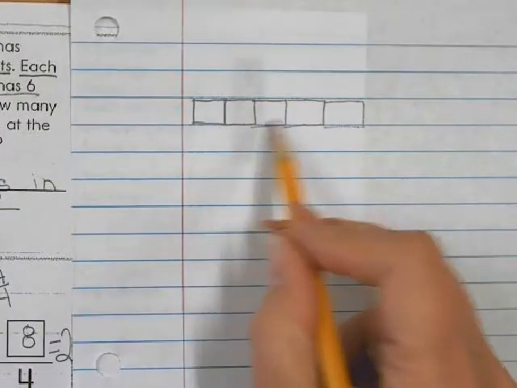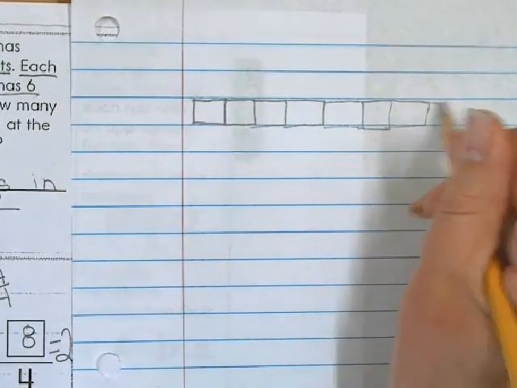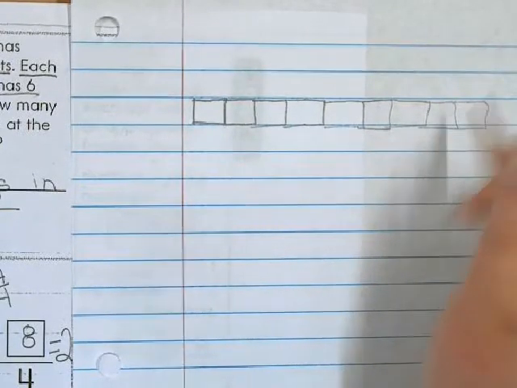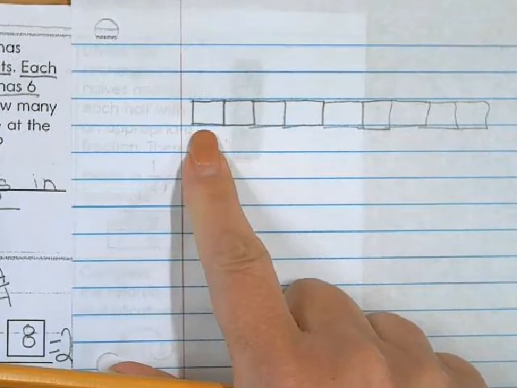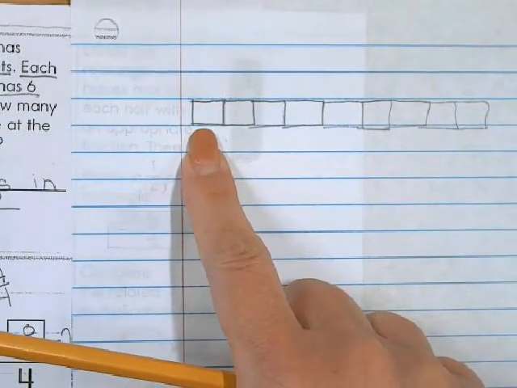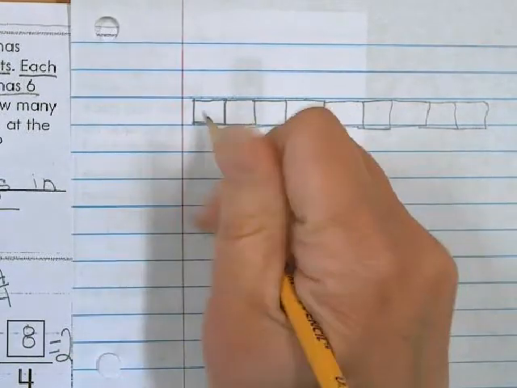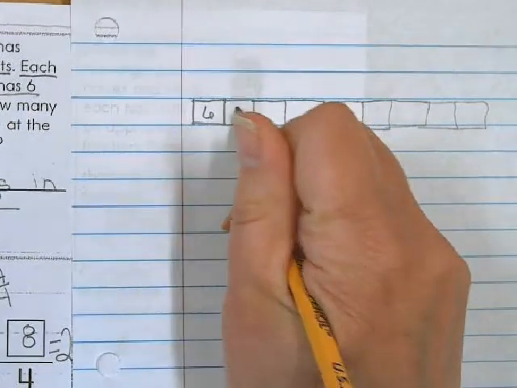So I'm going to move this over. 5, 6, 7, 8, 9. We started off at the beginning of the year putting dots or tally marks, but now we've moved on from that. We don't need to do that anymore. So we can just know that this is 6.